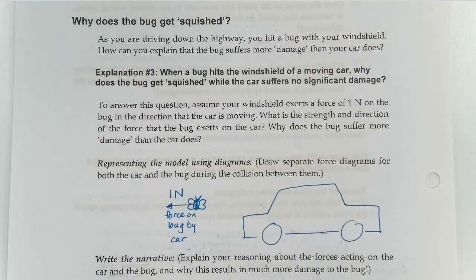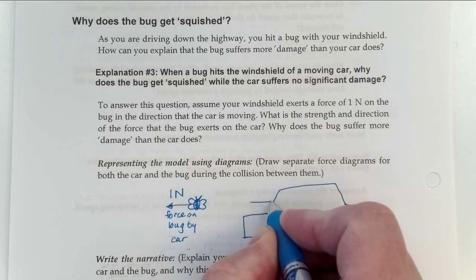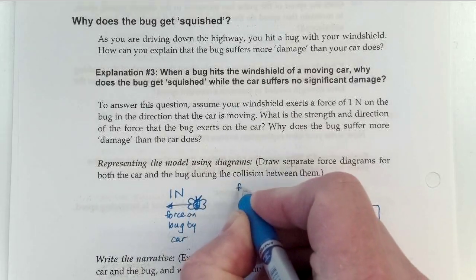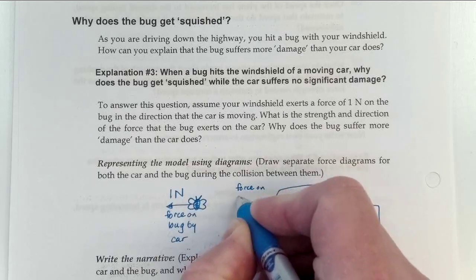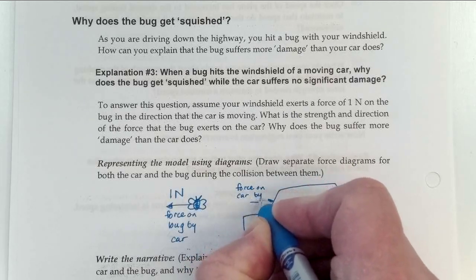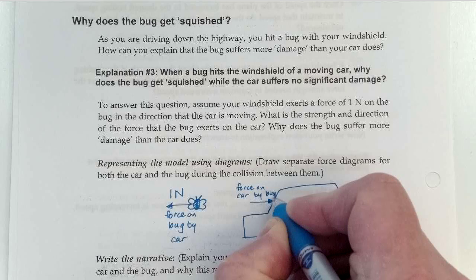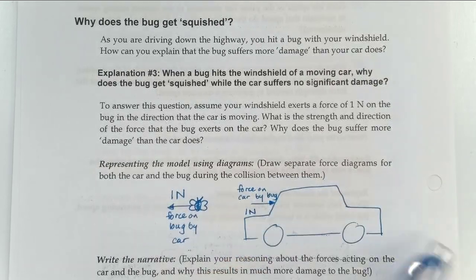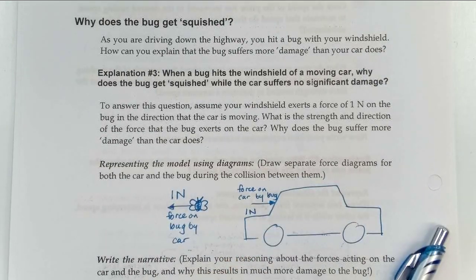Well, what does Newton's third law tell us? Newton's third law tells us that if there is a 1 Newton force on the bug by the car, there has to be a force on car by bug, and that is also 1 Newton. Those are equal and opposite to each other.